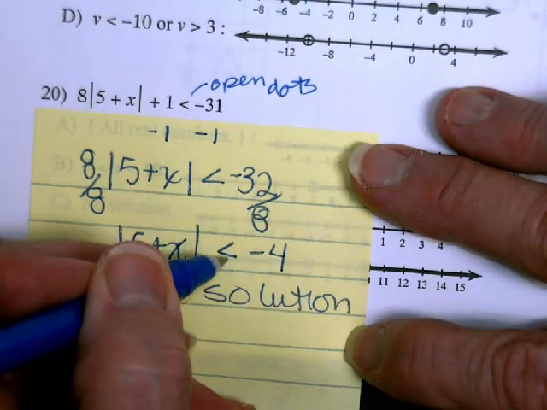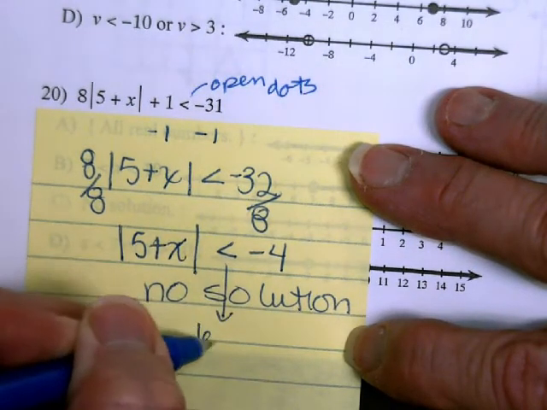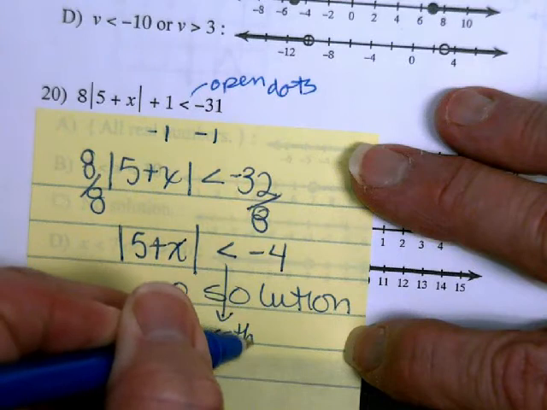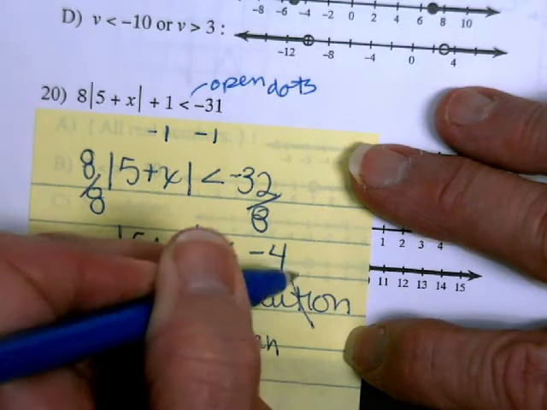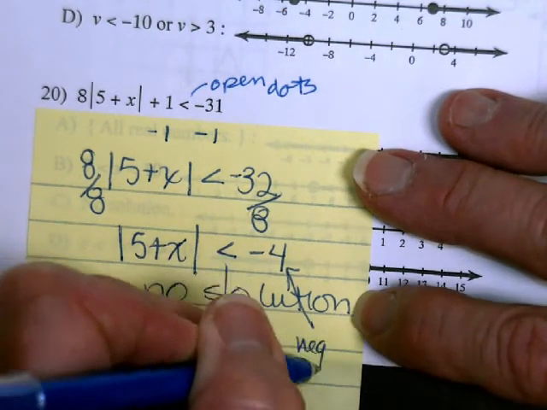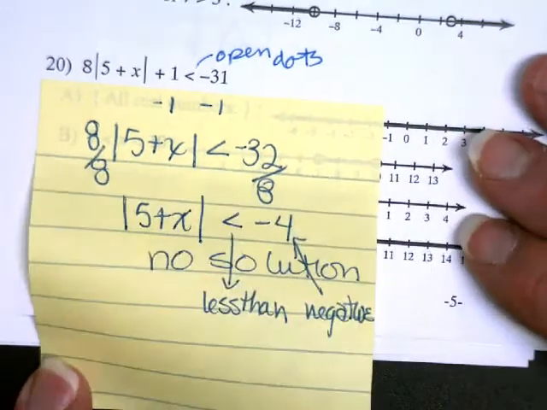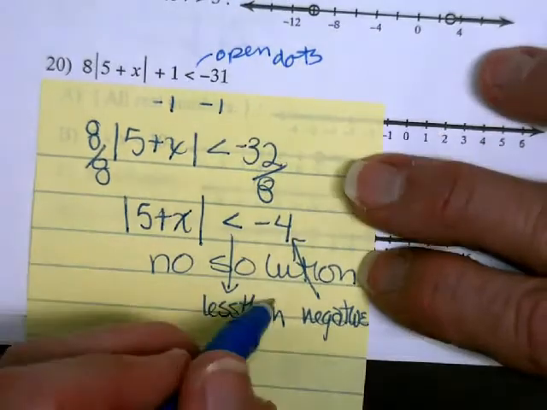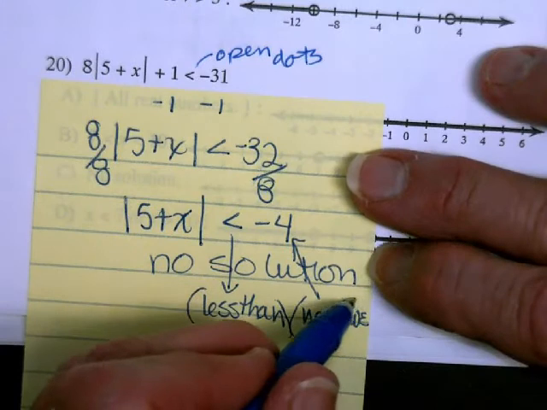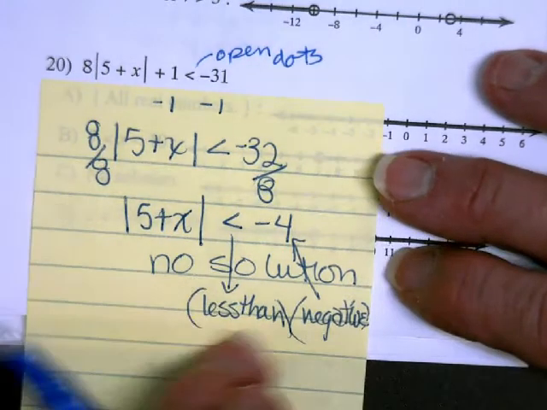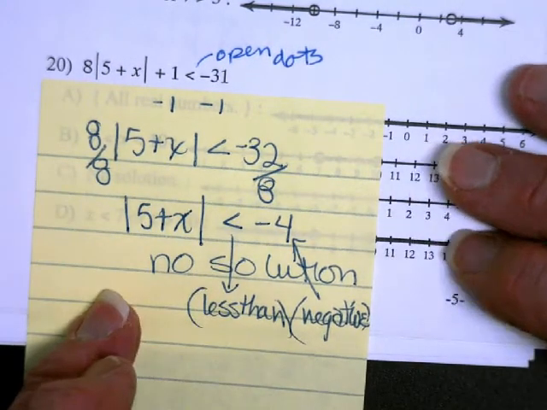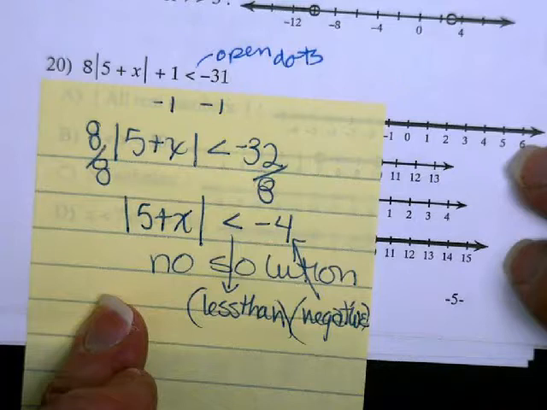It's because that's a less than, and that's a negative. Oh, sorry. Less than and negative. Those two criteria eliminated any answers in the real number world.